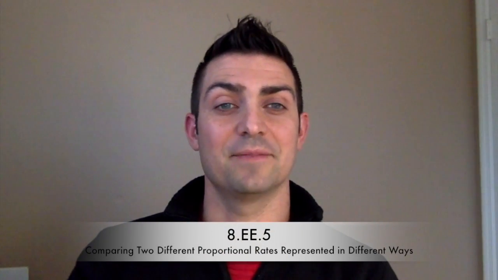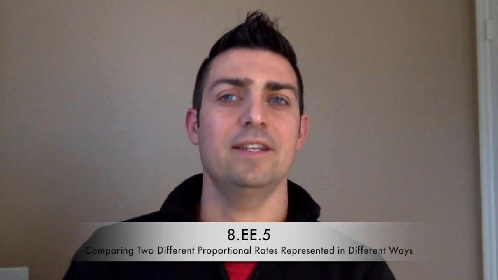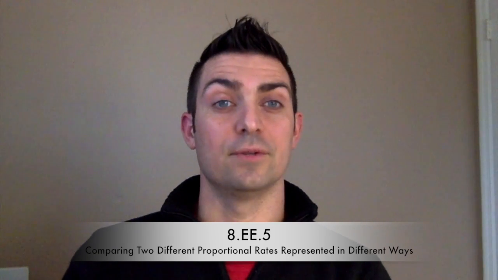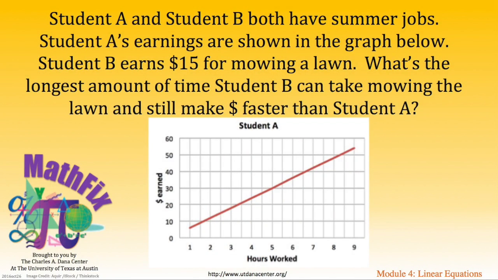Now we're going to take a look at this week's 8th grade math fix. We are working with the standard 8.EE.5, and it deals with comparing two different proportional rates, often represented in two different ways. With this problem, we start off with having two students who are mowing lawns and earning a bit of money for that work. Student A has a nice graph representing their pay per hour, and then we are given a per yard rate for student B's work.